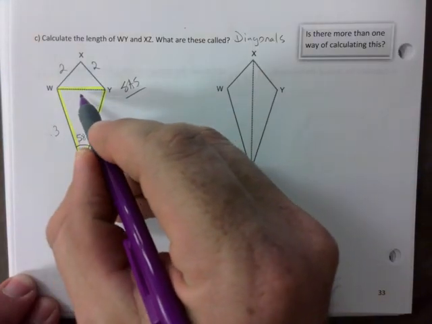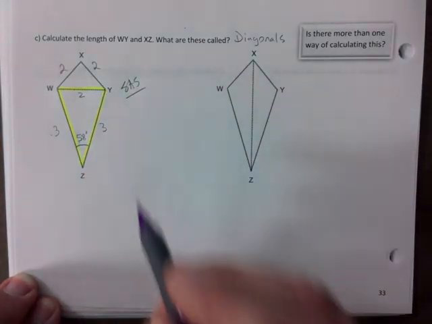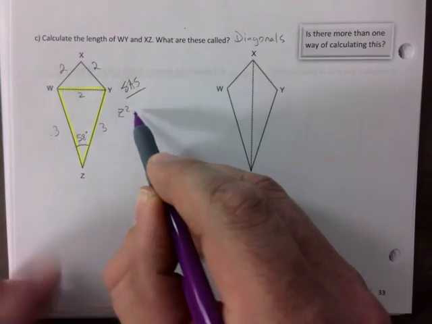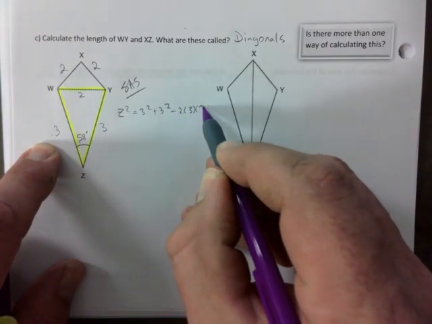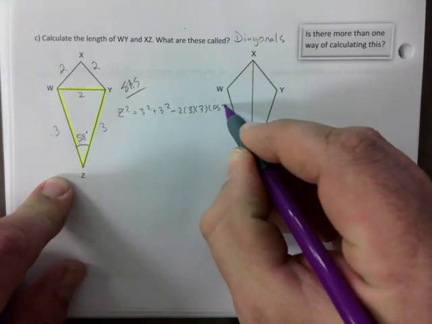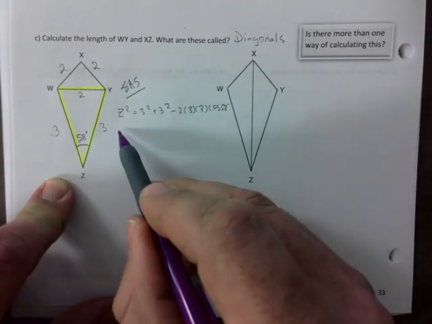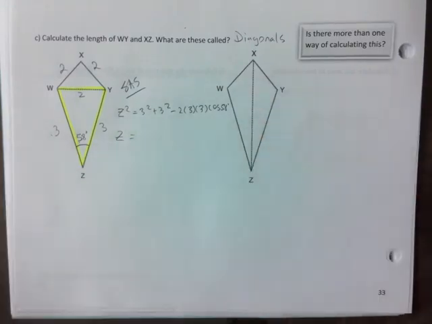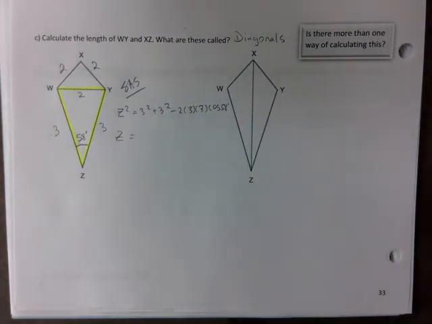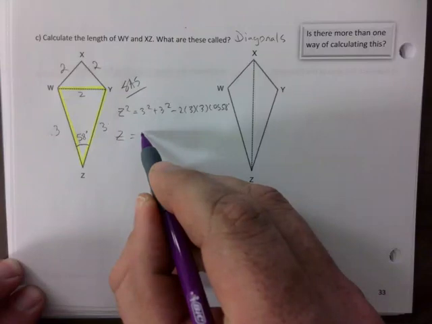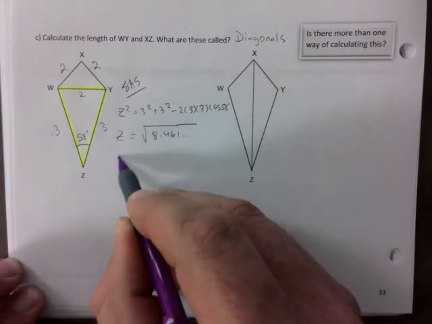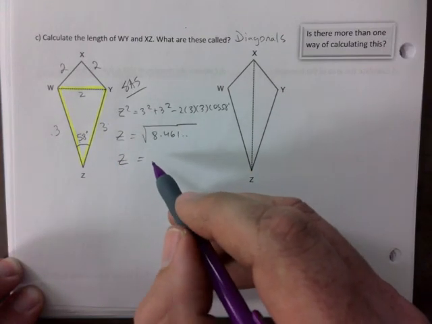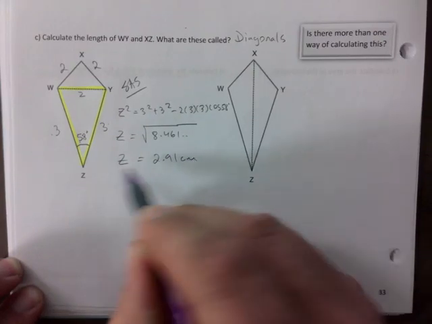So why don't we call this lowercase z here? So we're going to go z squared is equal to 3 squared plus 3 squared minus 2 times 3 times 3 times cosine of 58. Anybody do this already? I don't have my key ready for this one, do I? Oh yeah, I do. Never mind. That would give you root of 8.461, and that keeps going. And there you have it. It's 2.91 centimeters.